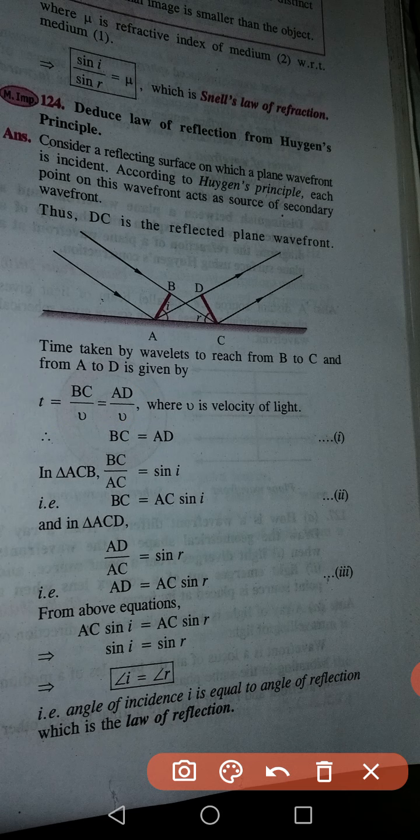Therefore, from these two, you will understand that BC and AD are the same, as V gets cancelled. So BC equals AD, which is equation number 1.